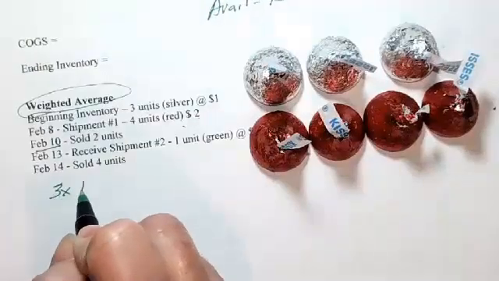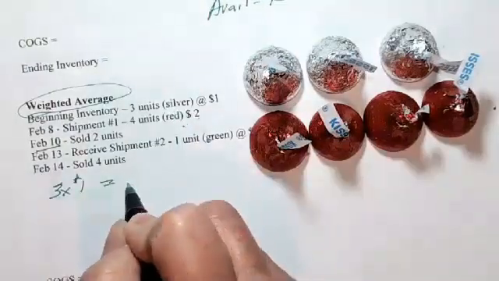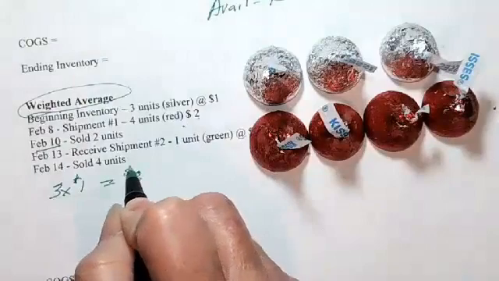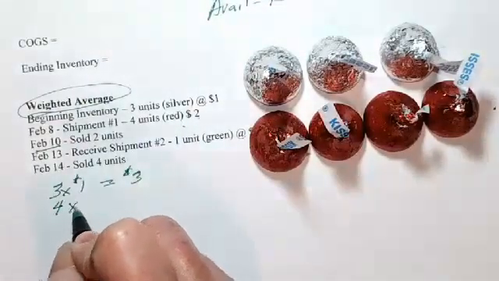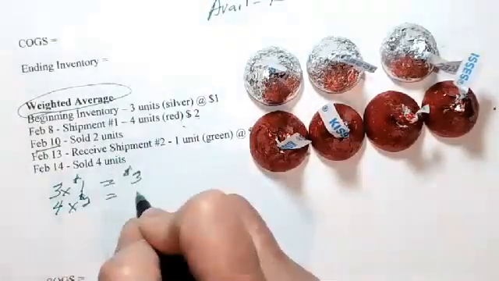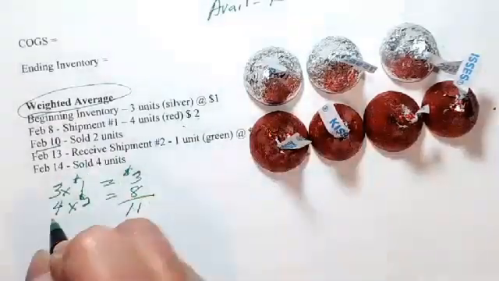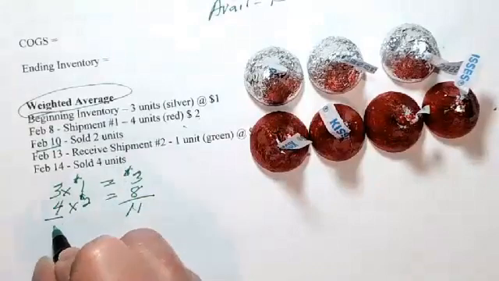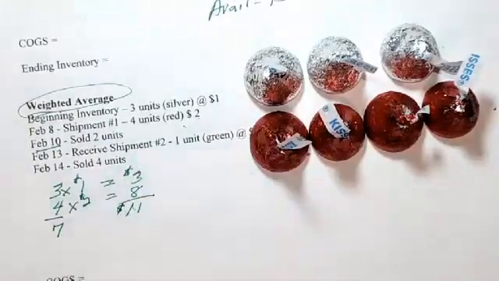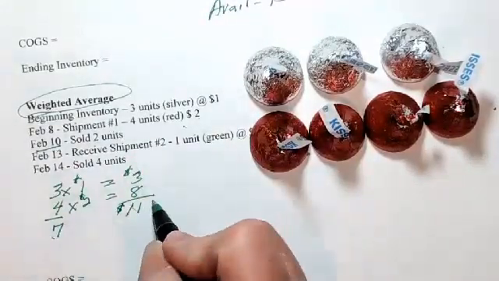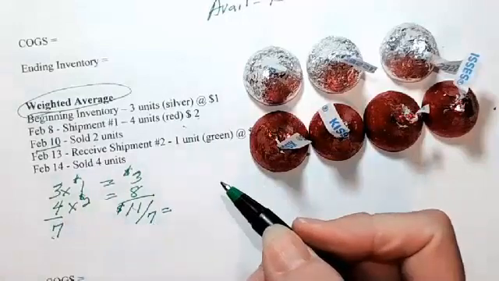We have 3 times $1 gives us $3, and 4 times $2 gives us $8, which gives us $11 in total cost across 7 units. So you take the 11 divided by the 7.